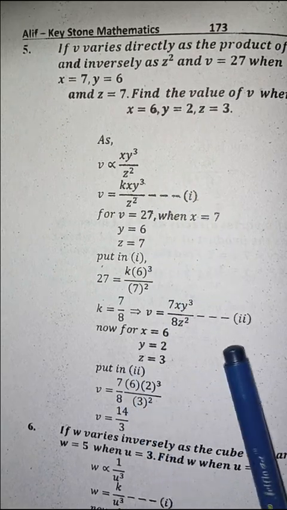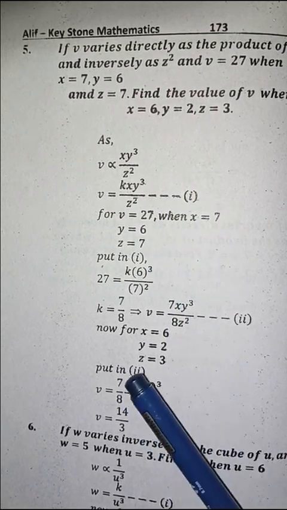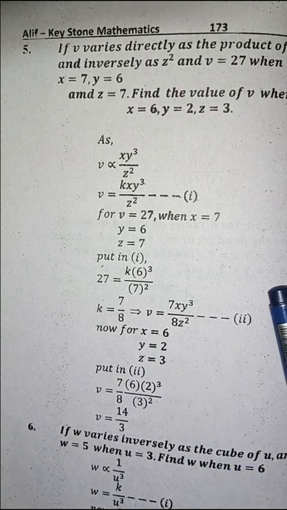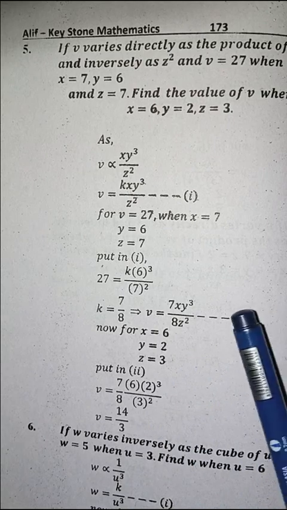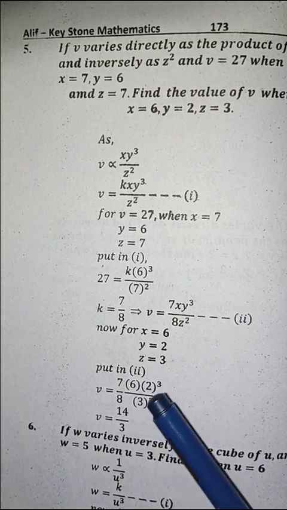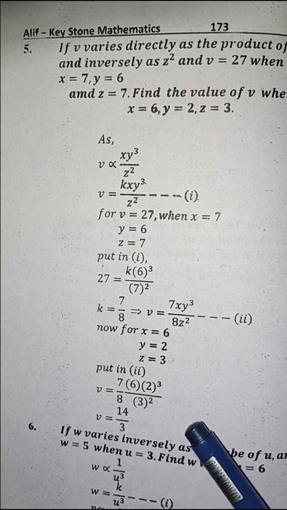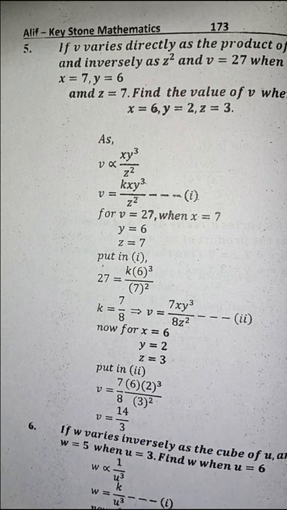So now we have to find the value of v when x = 6, y = 2 and z = 3. Put all these values in equation 2, we get v = 7/8 × 6 × 2³/3². So we get v = 14/3.